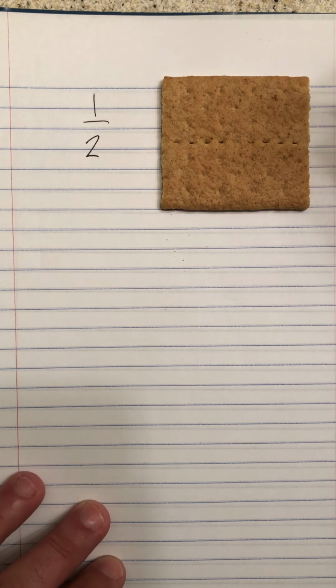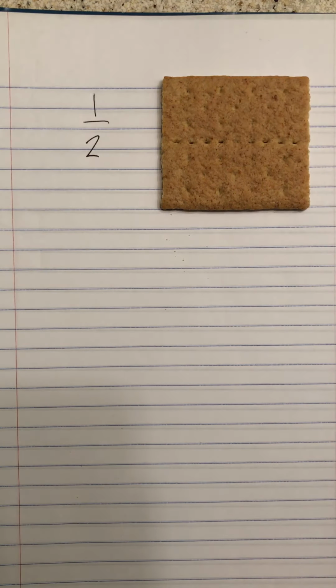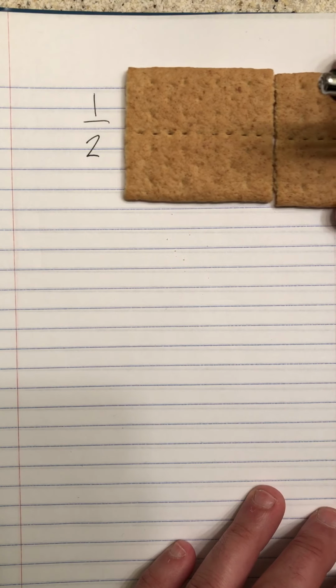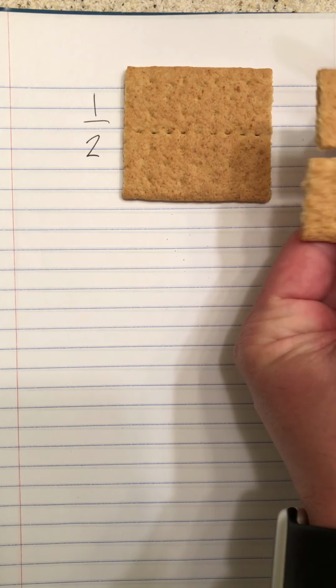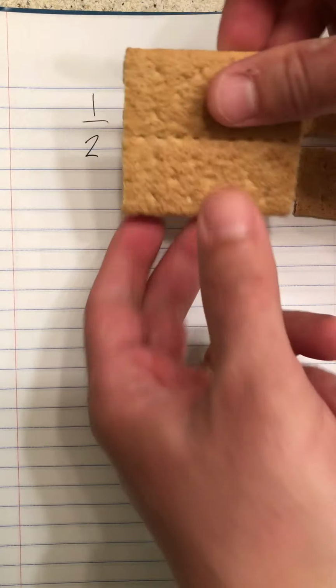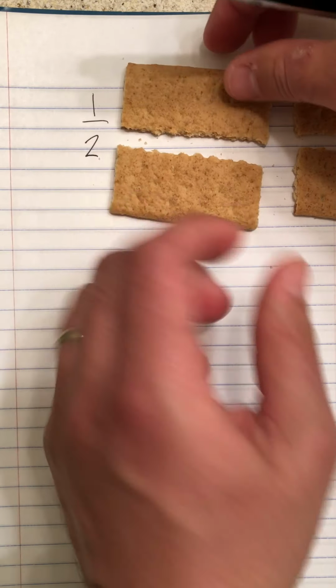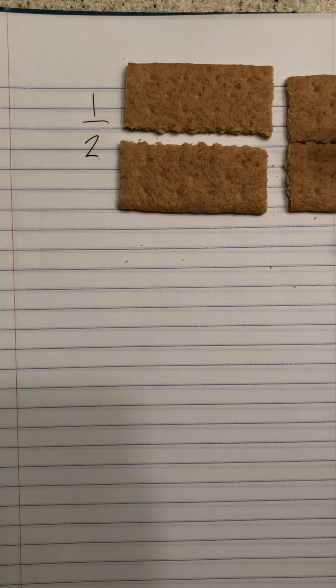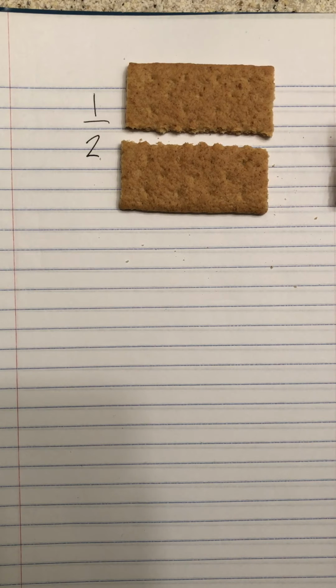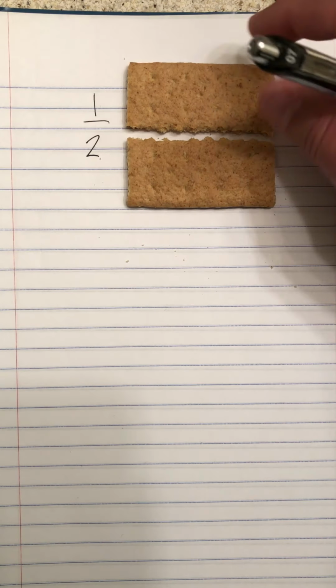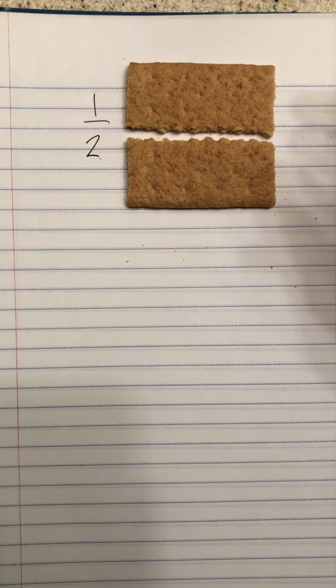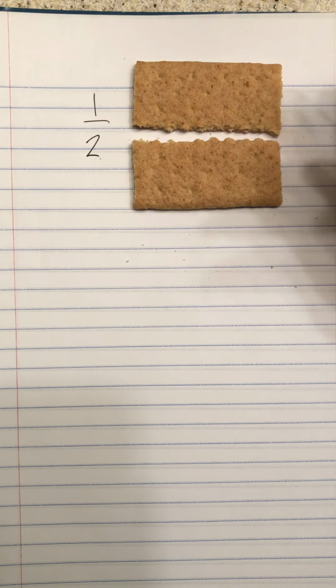Okay, so essentially if I had one whole cracker and instead I broke it into 4 pieces, and then I took that whole half away, what am I left with here? The whole would be 4 pieces. Having one whole graham cracker would be 4 pieces, but I only have half.